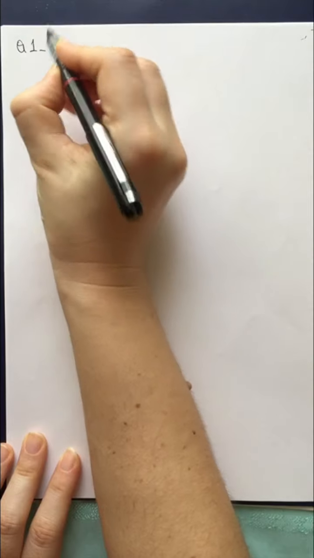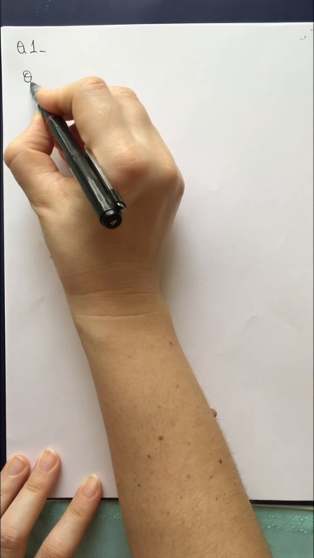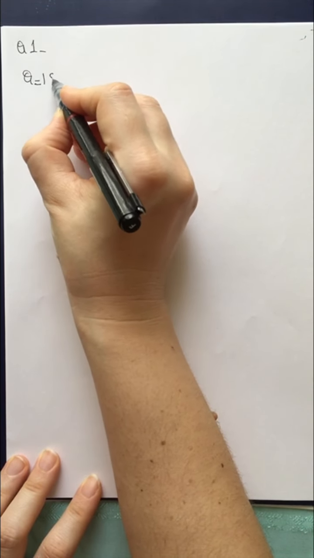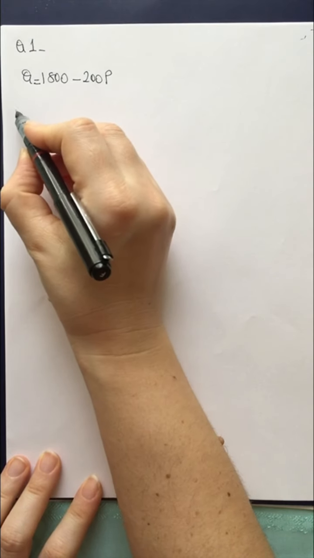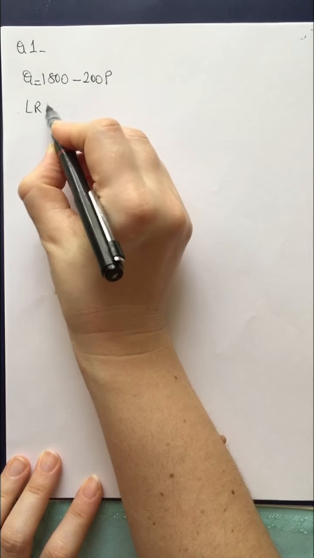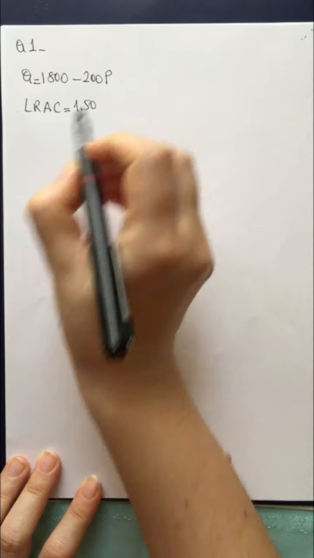Question 1 asks, the industry demand curve for a particular market is given as Q equal to 1800 minus 200p, and the industry exhibits constant long-run average cost at all levels of output regardless of the market structure, and this long-run average cost is given as $1.50 per unit of output.